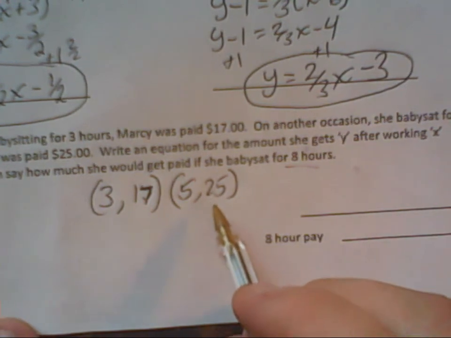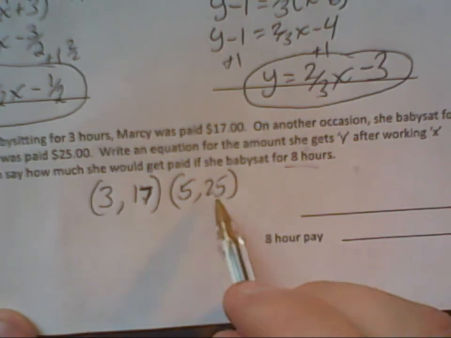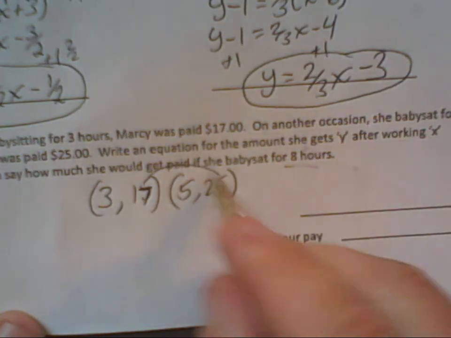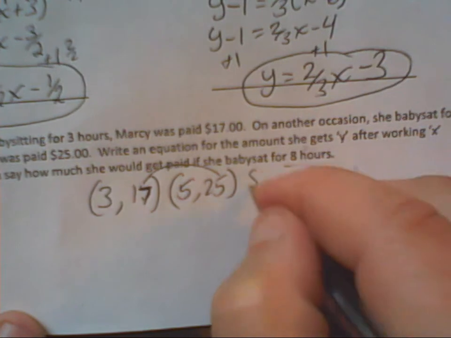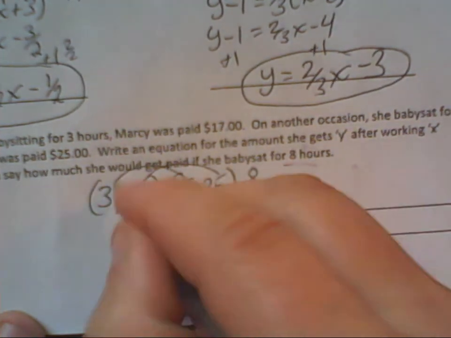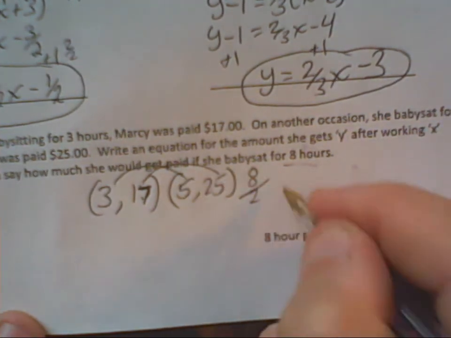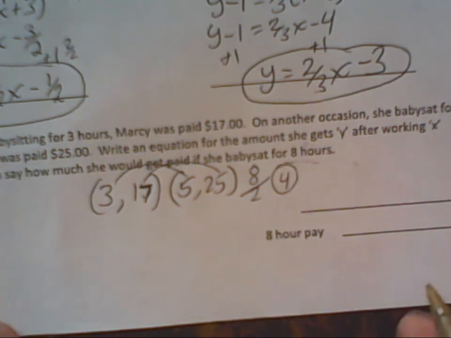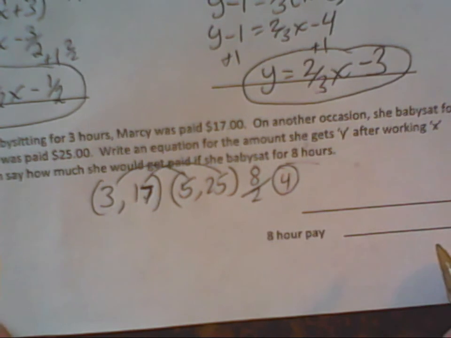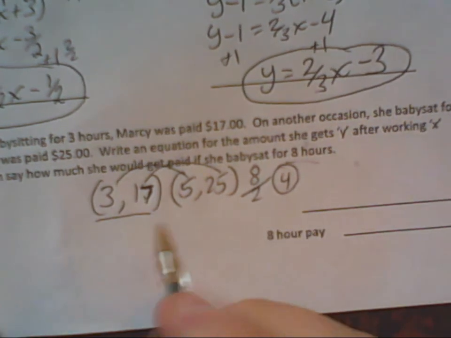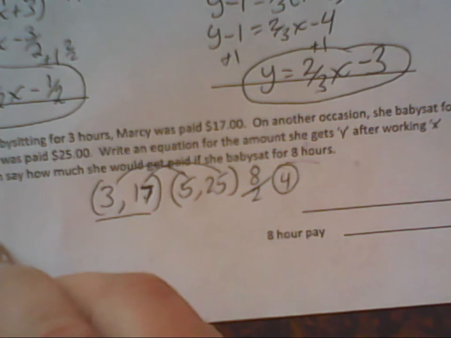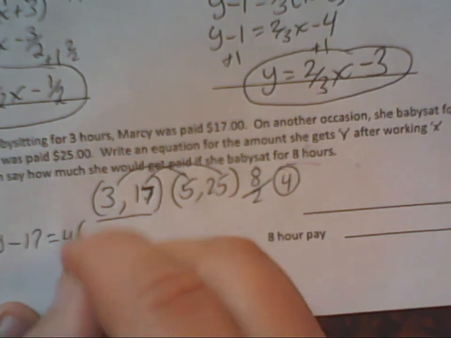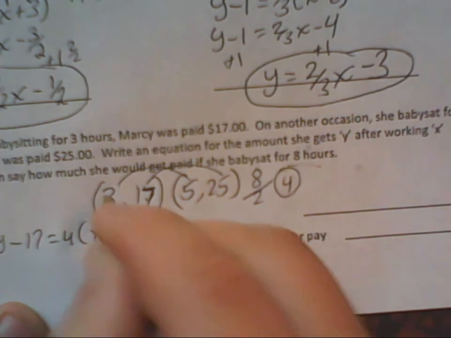So we're going to first write this equation, which means we first have to find the slope. I'm going to take 25 minus 17, that's y2 minus y1, that's 8, over 5 minus 3, which is 2, and 8 divided by 2 is 4. That's our slope. That also means that she gets paid $4 per hour. To write our equation, though, I'm going to use this point. I'm going to have y minus 17 equals the slope, which is 4, times x minus the x value, which is 3.